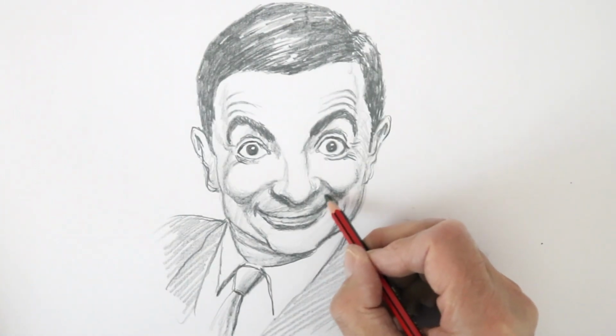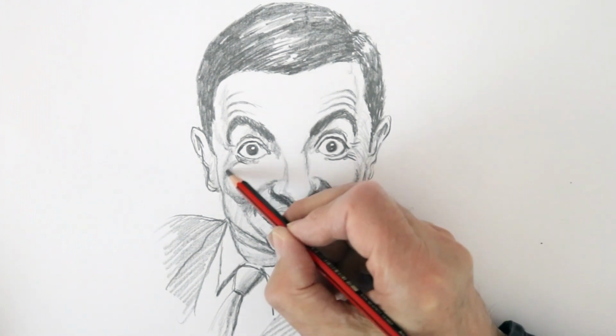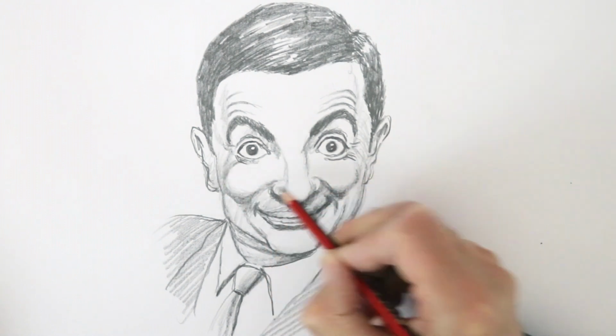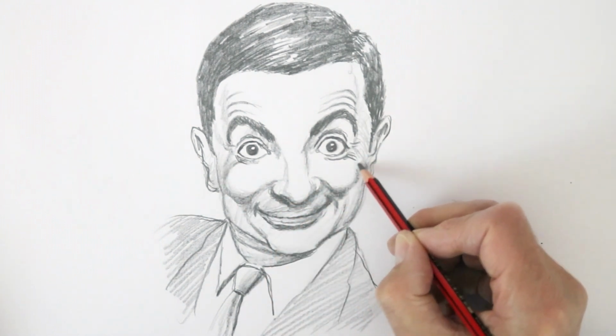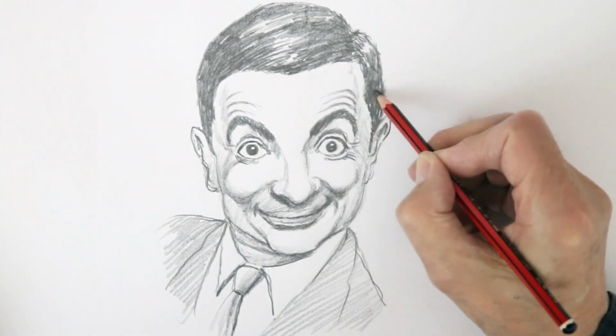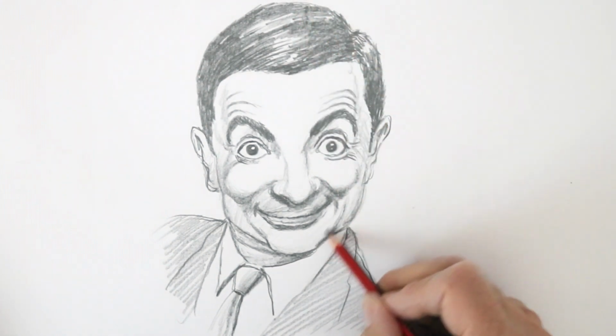A bit more shading in here. Front of the nose, a bit more shading around the cheeks here. And a bit more up here. And I think that's fine.